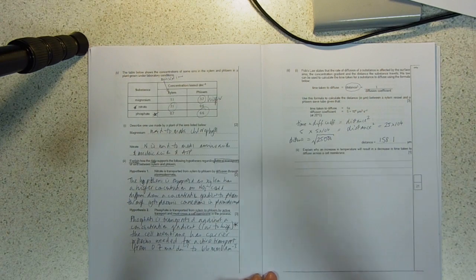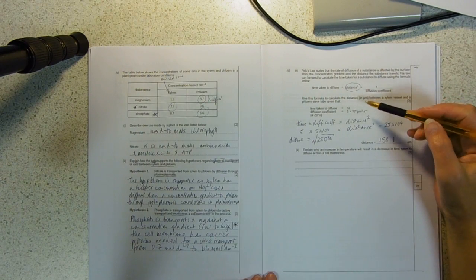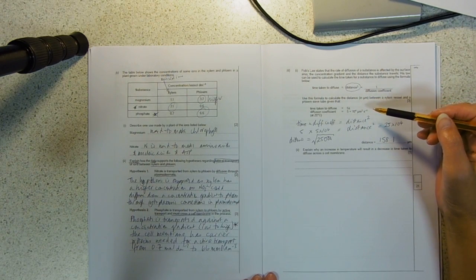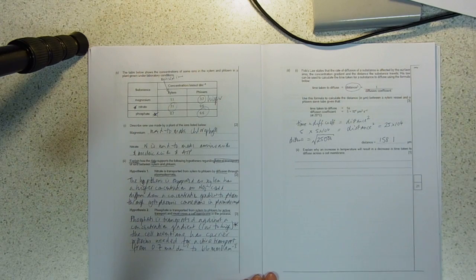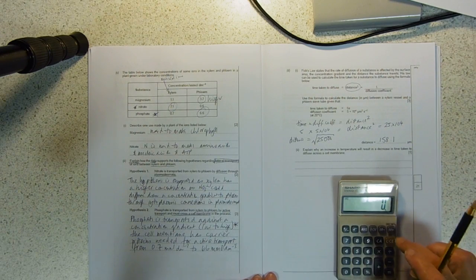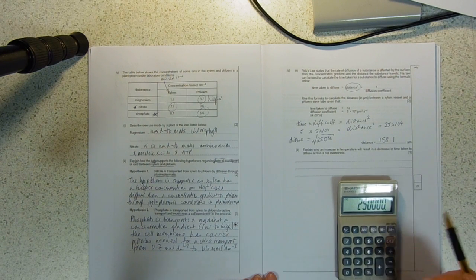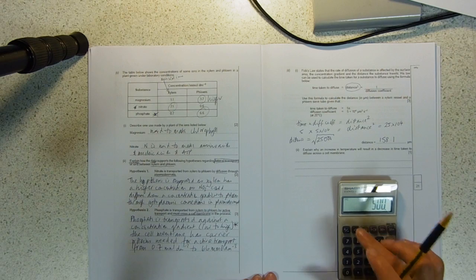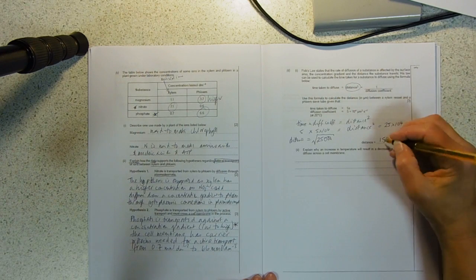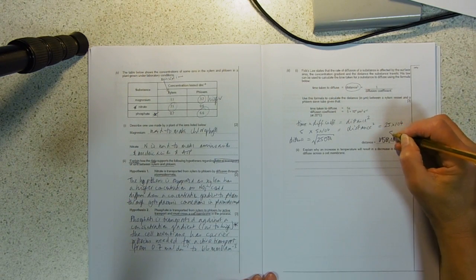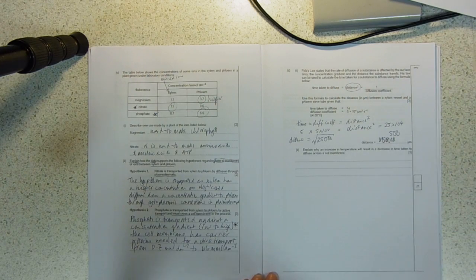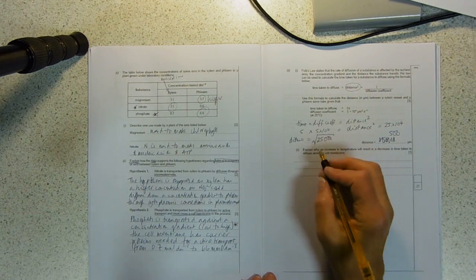So, that doesn't look right to me. Distance squared. Have I done something wrong? I've used all these numbers. Square root 25,000. Let me just check that again. 25, 1, 2, 3, 4. I've done 250,000. See? Absolute idiot. Put your numbers in correctly. So 500 micrometers.